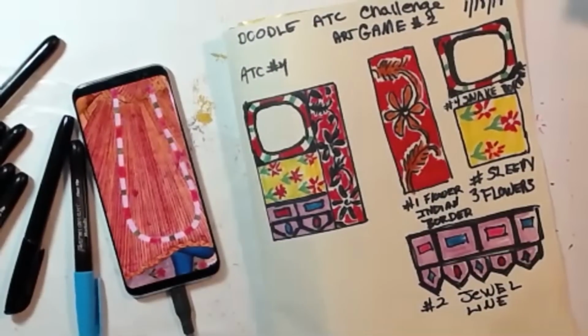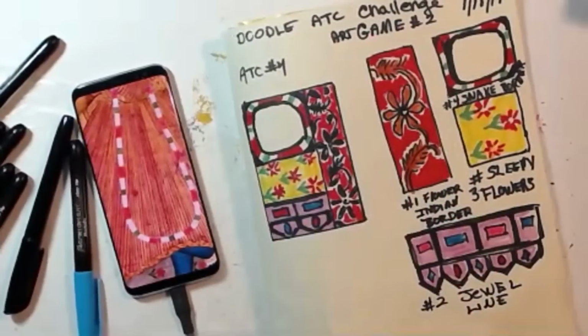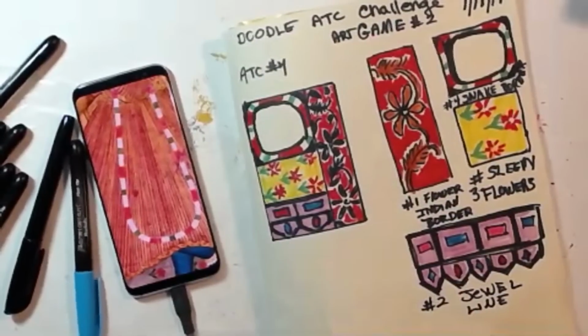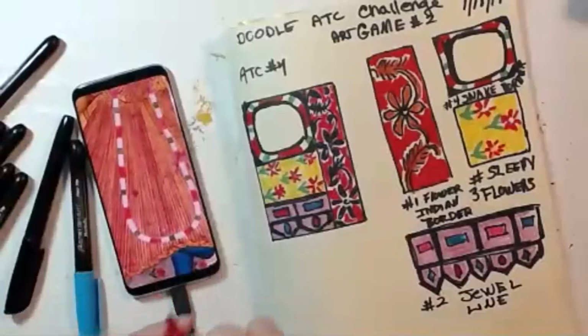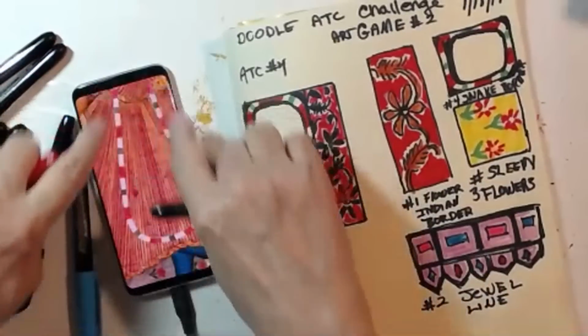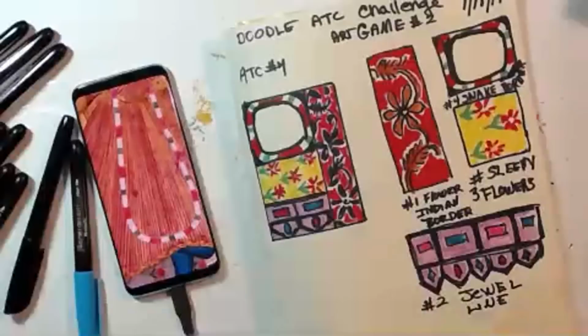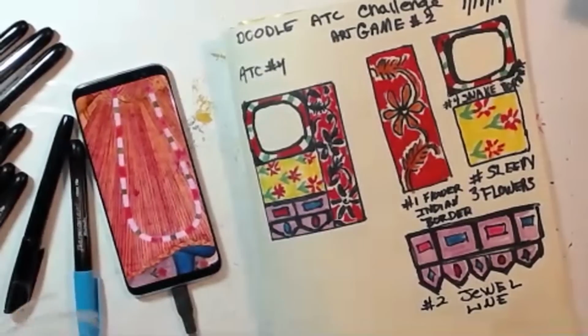I'm calling it the snake border. That is this. It kind of looks like a snake border. It's really a rope, maybe. Probably should call it a rope border, but I called it a snake border.